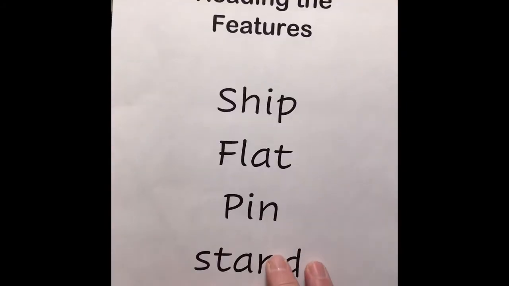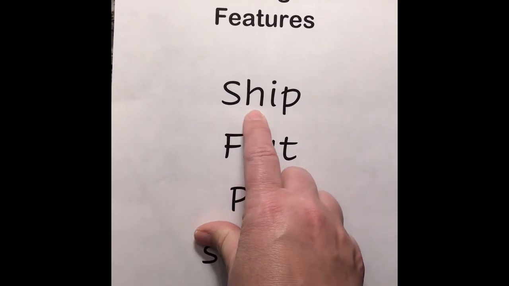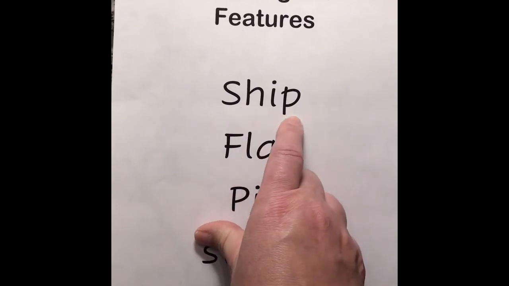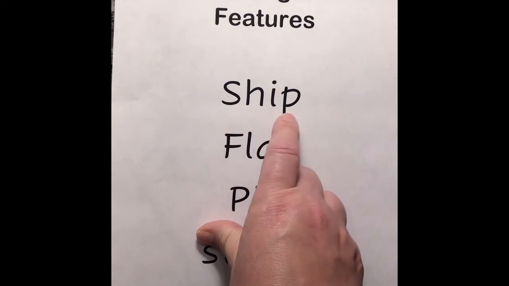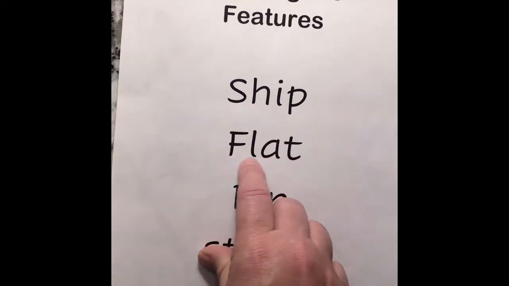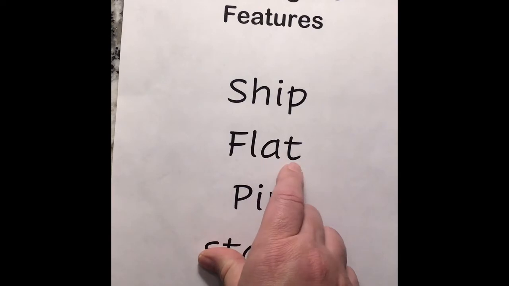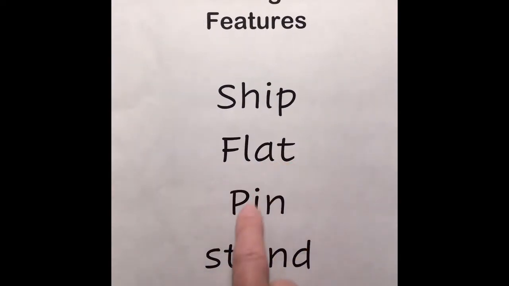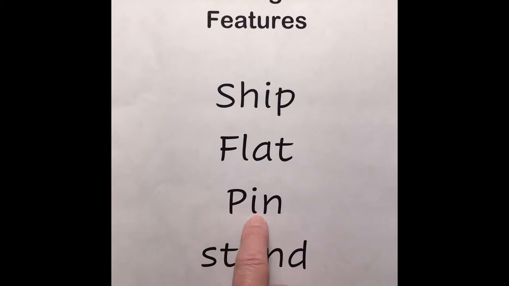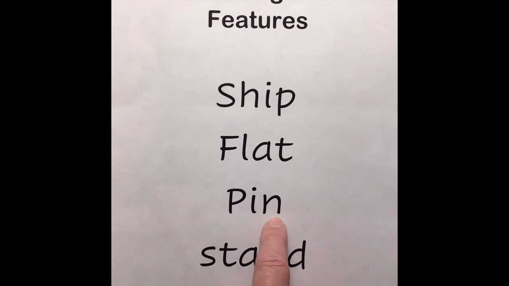Let's do another one. Try it on your own first. Digraph, short vowel, consonant. Blend, short vowel, consonant. Consonant, short vowel, consonant. Here we go.